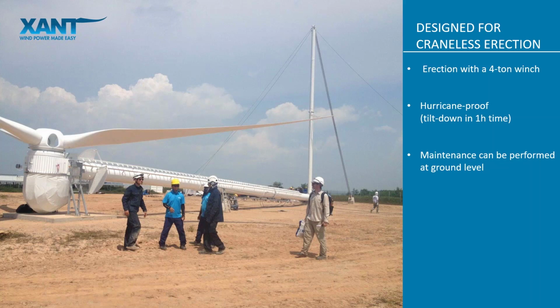It has the additional advantage, of course, that if you're in a very hurricane-prone or tropical storm region, you can lower the wind turbine. In about 1 hour, the turbine can be lowered. And if your technicians on site are not certified to work at height, they can also do all the maintenance at ground level, which enormously facilitates having your local crew trained to maintain our machines.